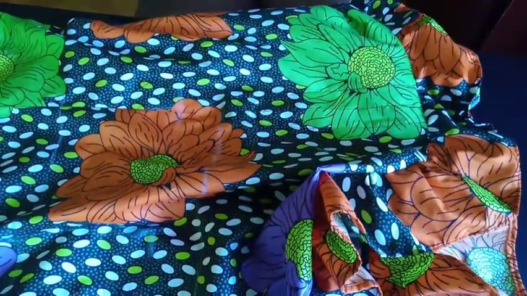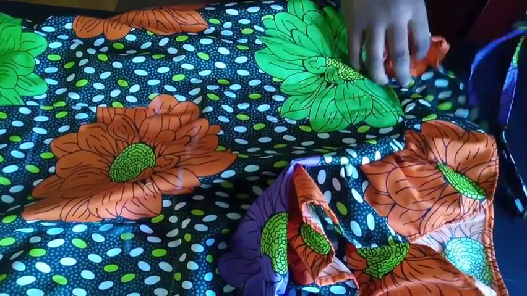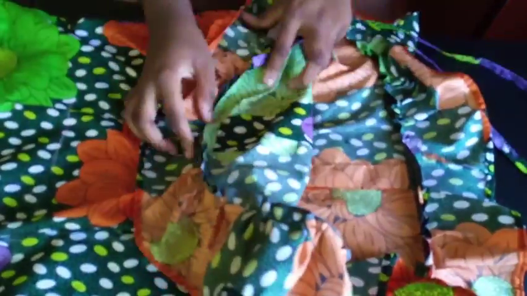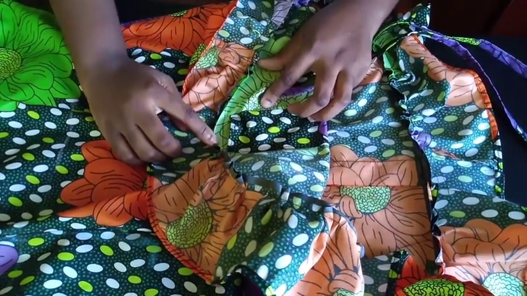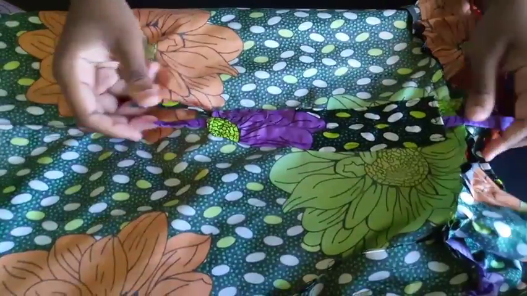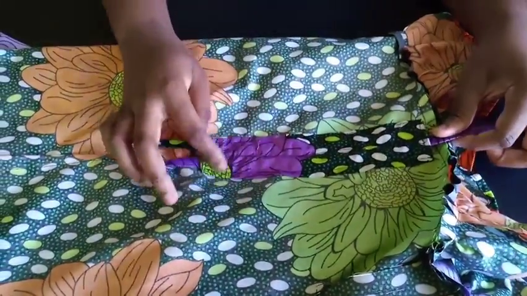So now as you can see, I've also made my strings. I made 2 of them. I'm just going to pass 1 inside each casing. As you can see, this is my casing here. I'm going to pass 1 inside this opening and 1 inside the other opening. Guys, I'm just going to pull. You see I've passed it inside each of the casings.